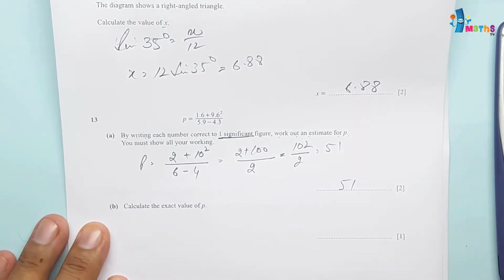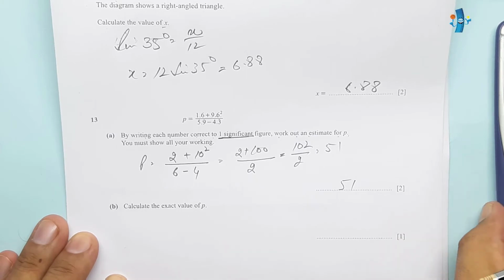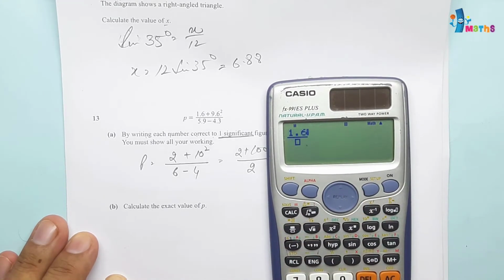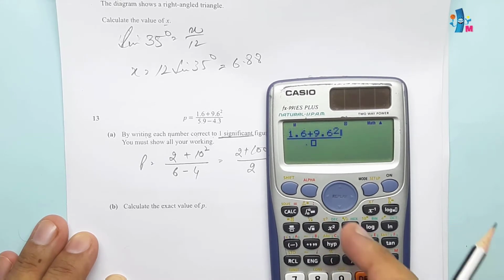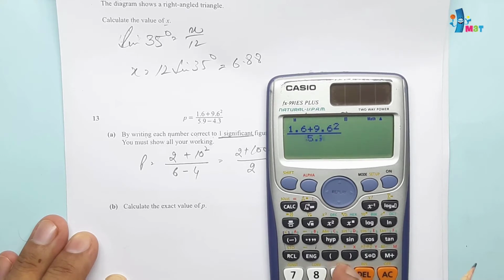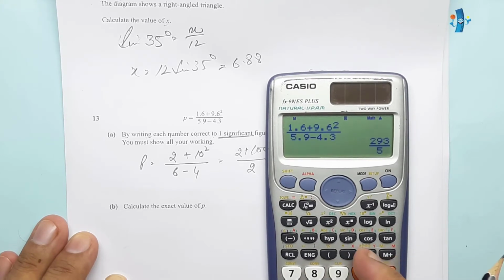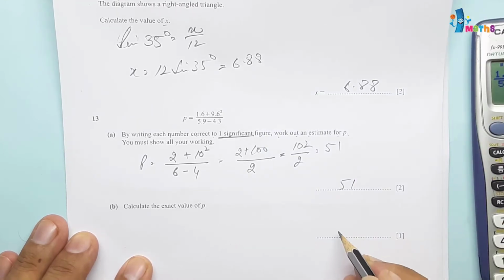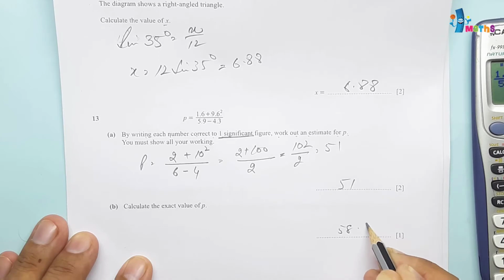Calculate the exact value of P. Exact value of P we can use calculator to get 1.6 plus 9.6 squared and divided by 5.9 minus 4.3, and this will be equal to 58.6. So this will be 58.6.